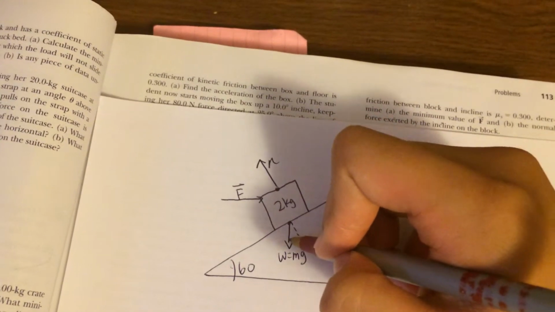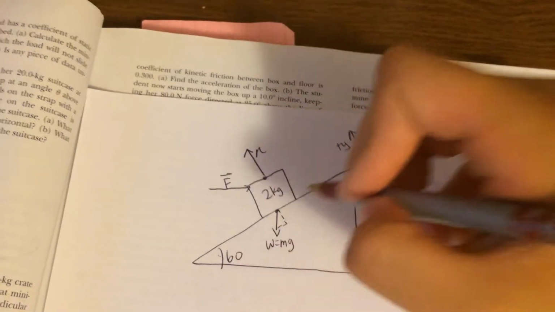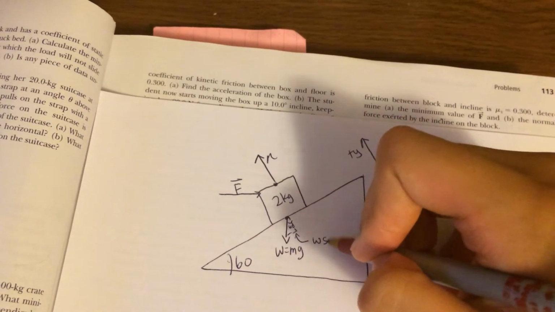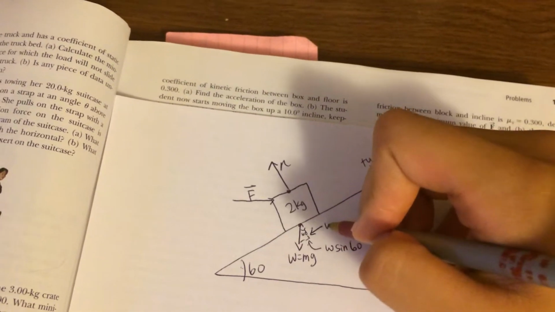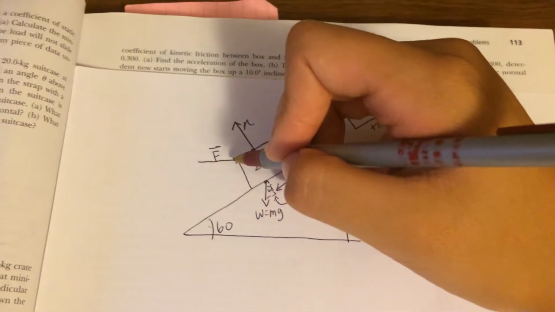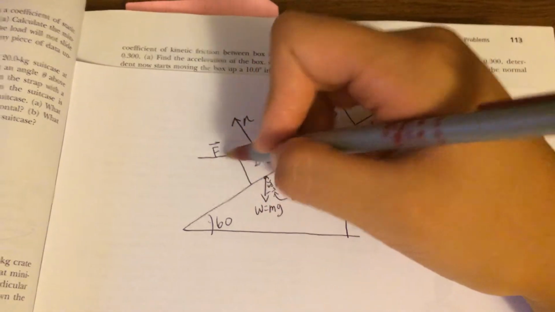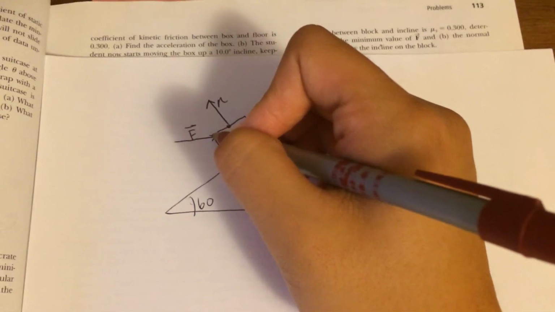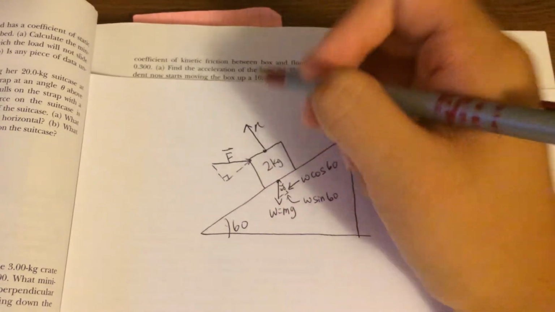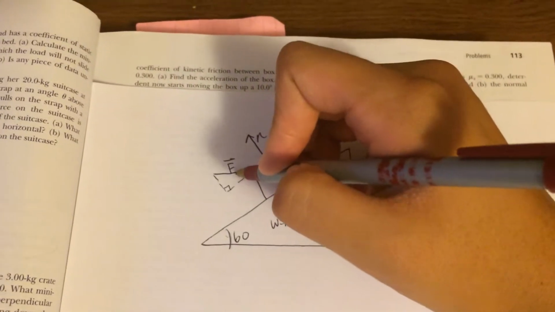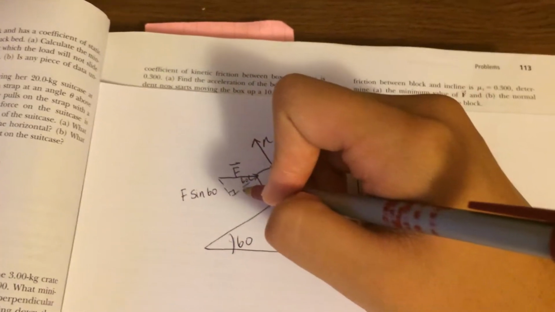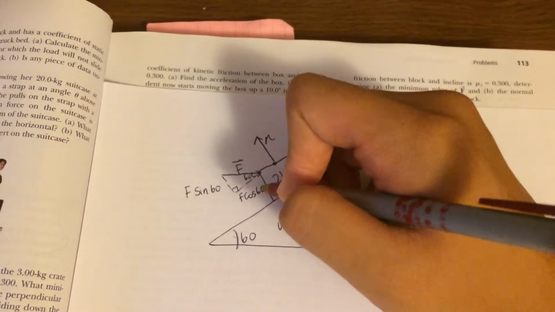Let's draw the triangle to find the x and y values. So because this is 60, this angle will also be 60. And this will be W sine 60, and this is going to be W cosine 60. And then next, we have this force. This force is not in the x or y direction, it's actually going in its own direction. So we have to go find the x and y values of it. So let's draw another triangle. And because it's 60 here, this is also going to be 60. And then this will be F sine 60, and this side will be F cosine 60.